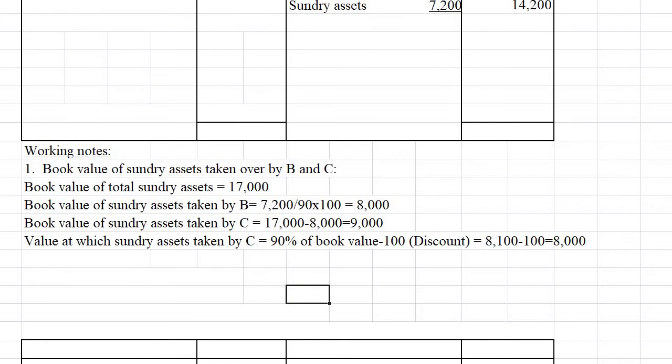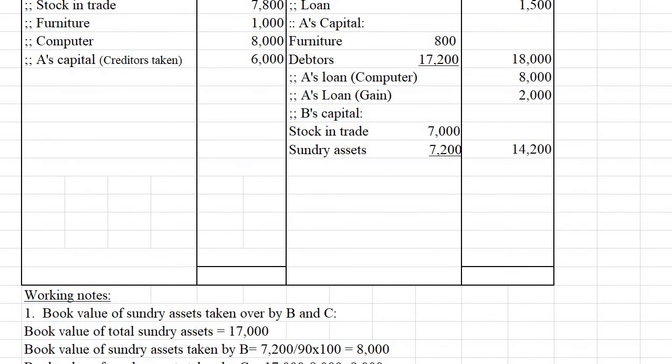Out of that 100 is discount. So the amount of sundry assets taken over by C is 8,000. Okay. Then we will write by C's capital, sundry assets taken 8,000.